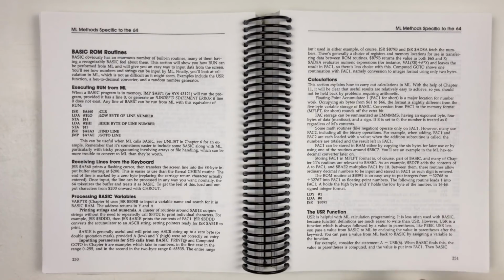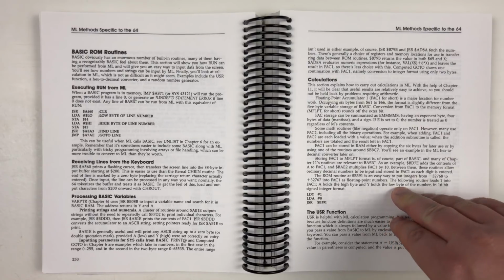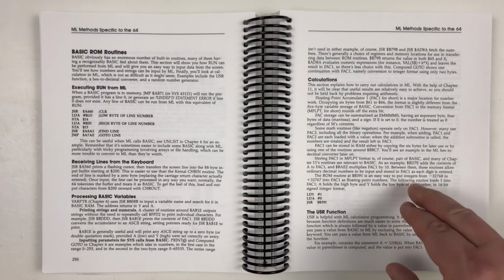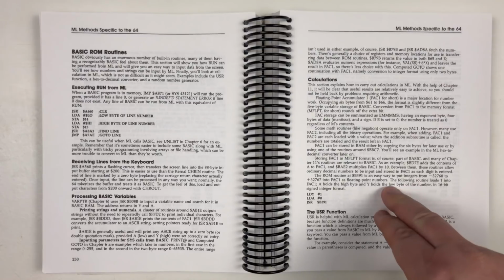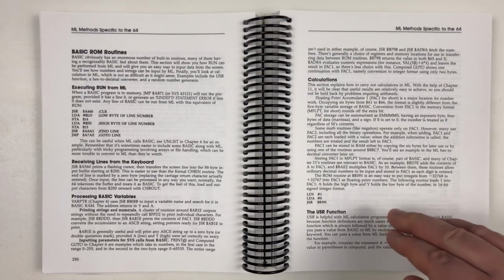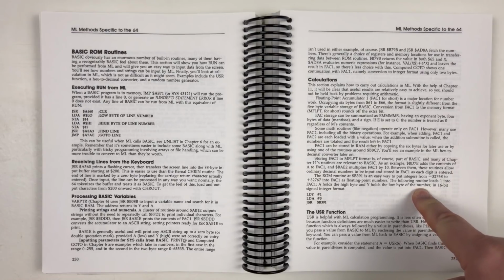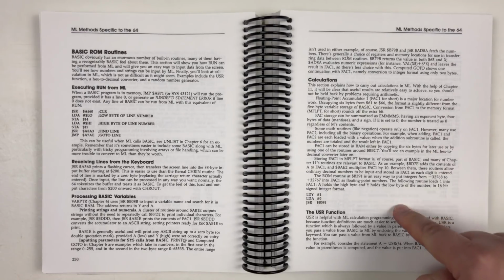Now, if you're doing something in machine language for a game or a demo, you're probably going to want to write your own custom table-driven routines specific to that purpose. But if you want general purpose math routines, the ones built into BASIC are pretty good. And here they are accessible as well.